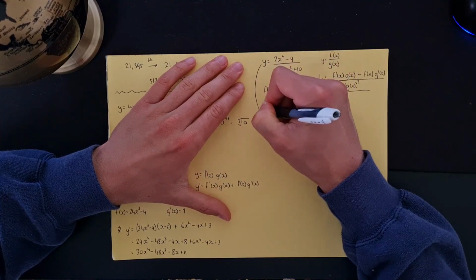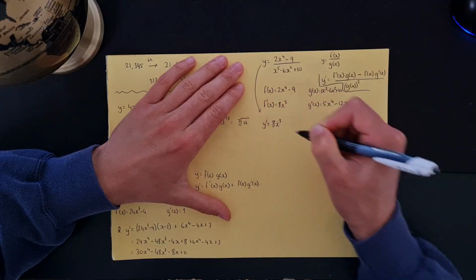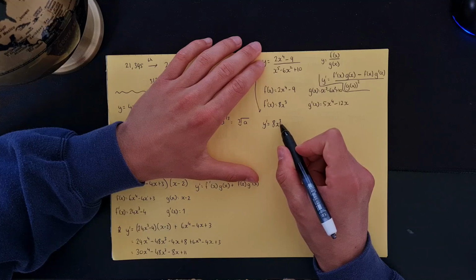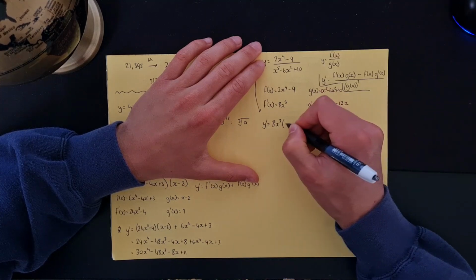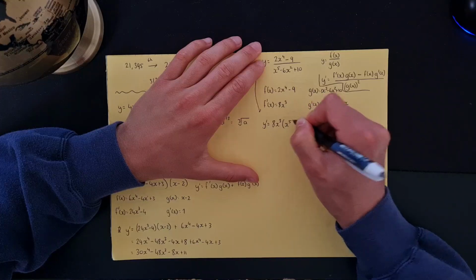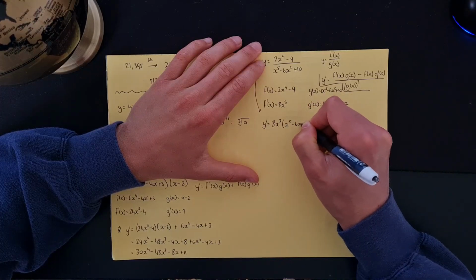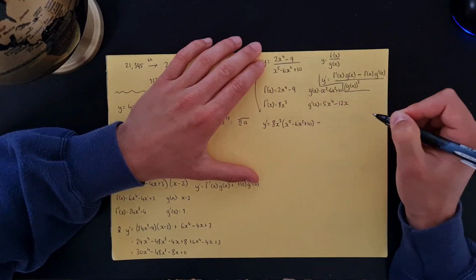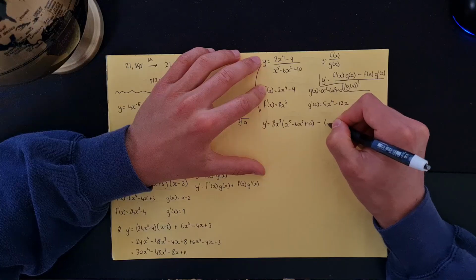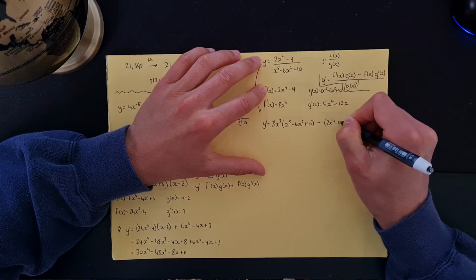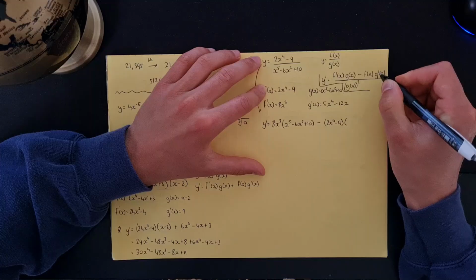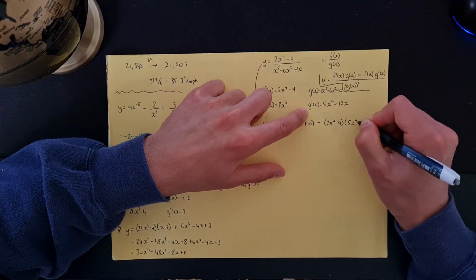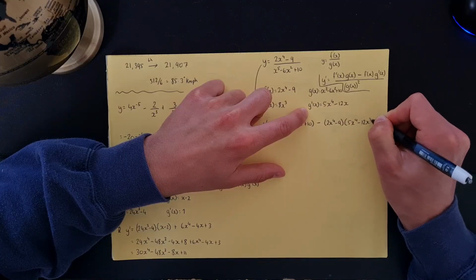So the first derivative of y is going to be equal to 8x cubed times g of x, so x to the 5 minus 6x squared plus 10, minus f of x, 2x to the 4 minus 9, times the first derivative of g of x, 5x to the 4 minus 12x.